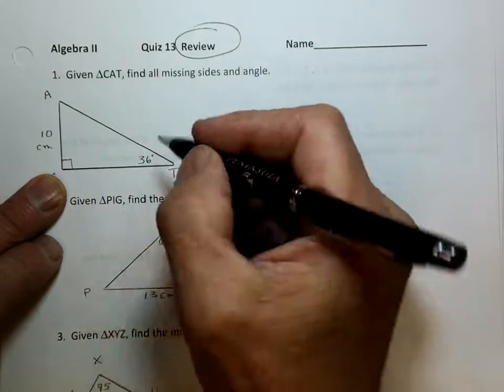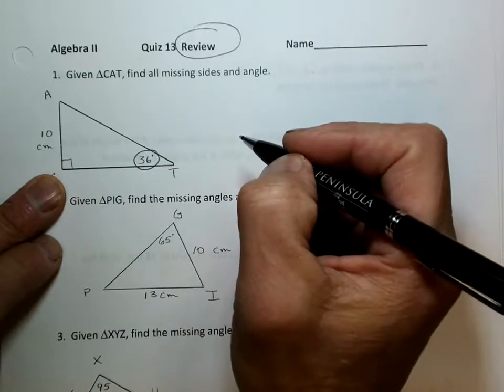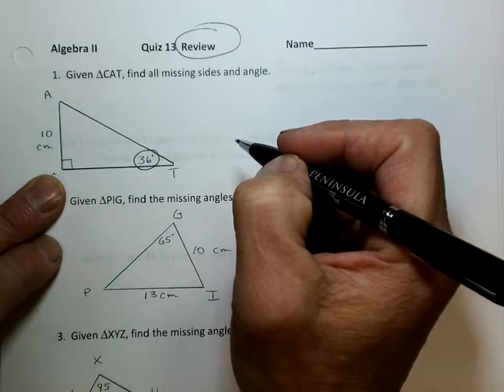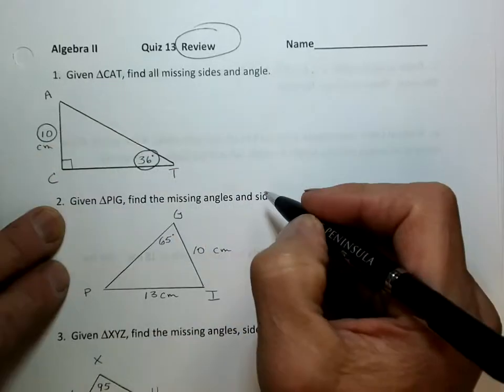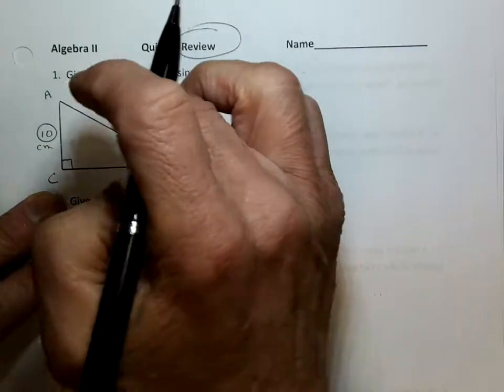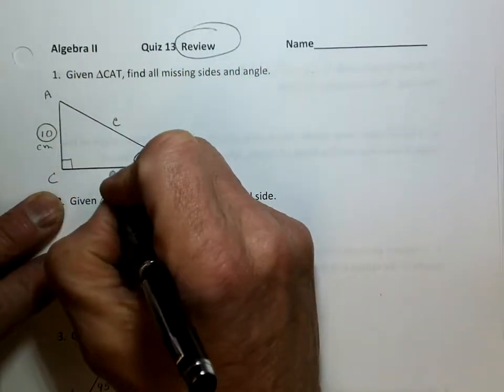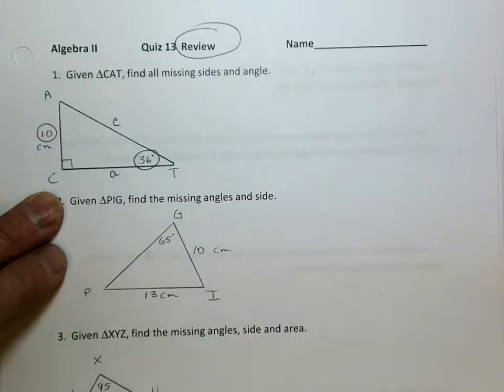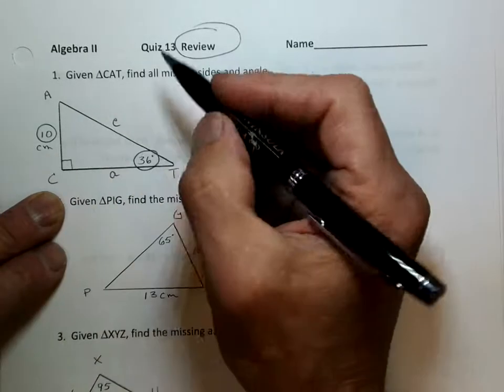So first of all, you always work from your angle, okay? So you pick the angle you know, right? Choose the given side, right? And then I'm going to find either little c or little a. It doesn't really matter. I'm going to find little c first, though. It does not matter. So I'm going to go for little c.